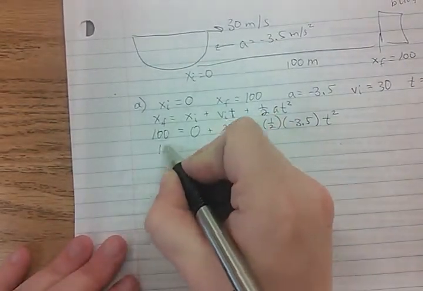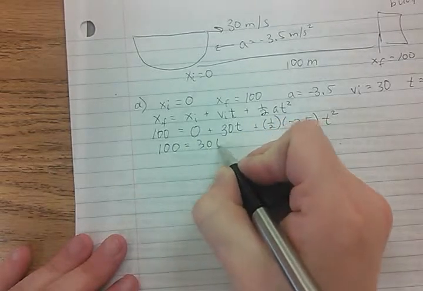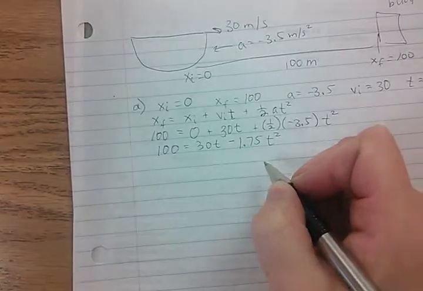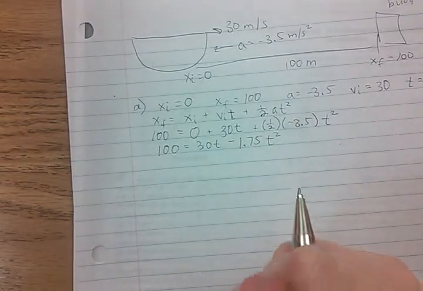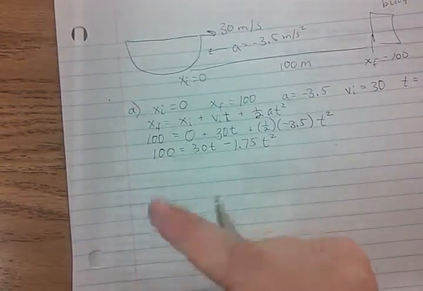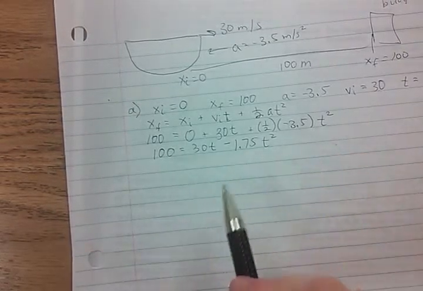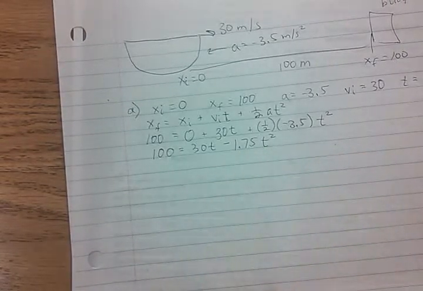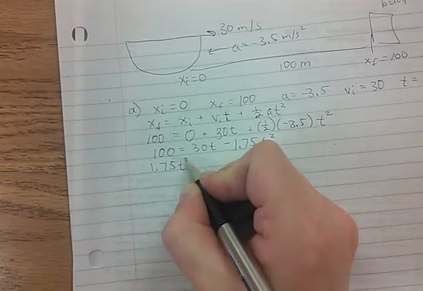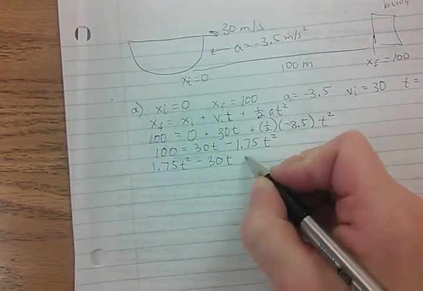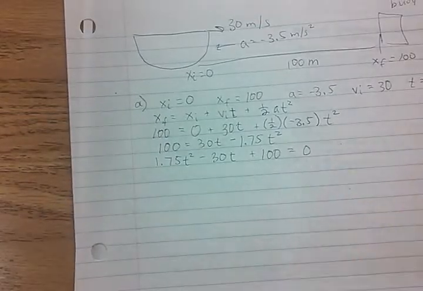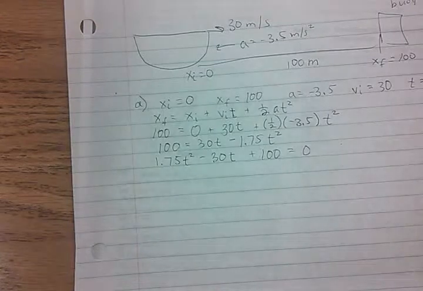So now we end up with an equation where we're going to have to use the quadratic equation. It bothers me when the term with the square is negative, so let's switch it over. To solve for t, we need to use the quadratic equation.